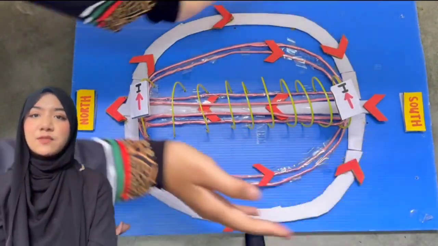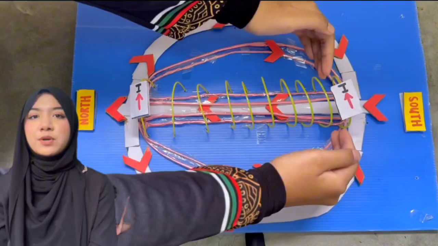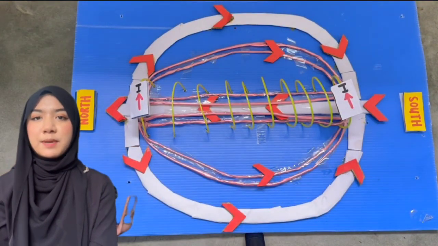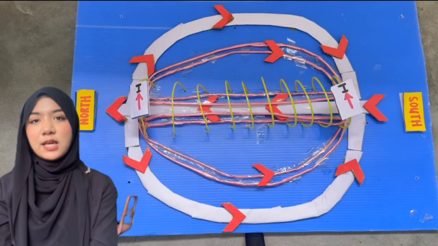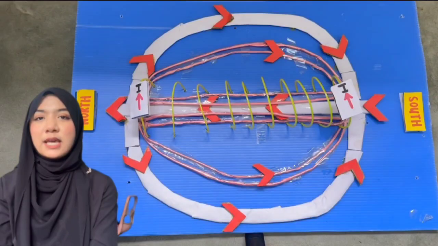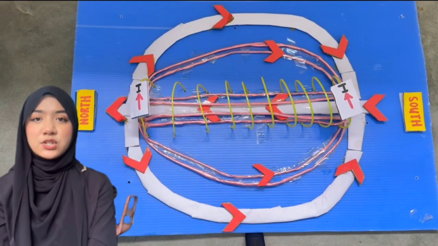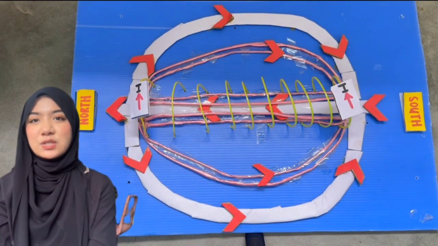Outside the solenoid, the field lines spread out and form a weaker field, resembling the field of a bar magnet. The solenoid thus behaves like a magnet, with one end acting as a north pole and the other one as a south pole. The strength of the magnetic field can be determined by using this formula.